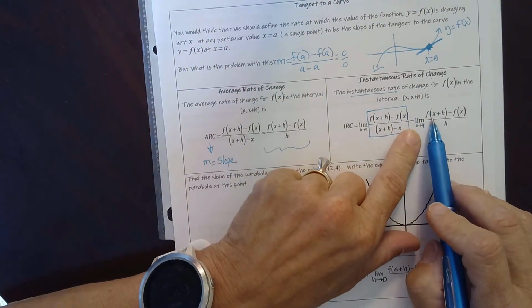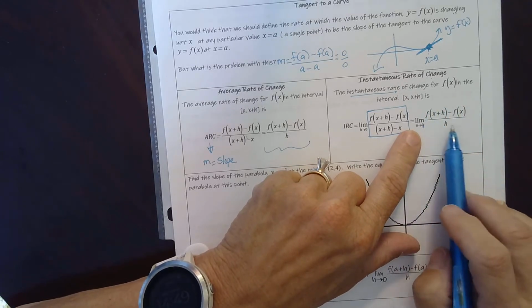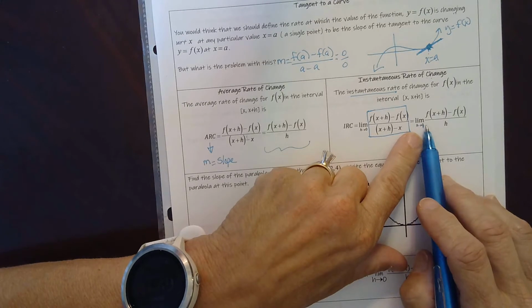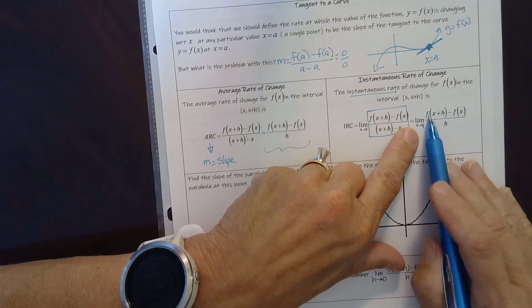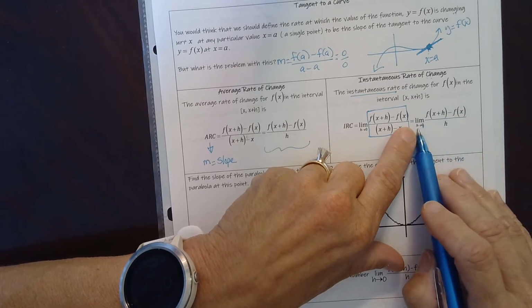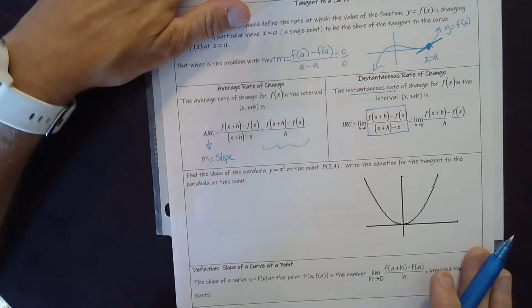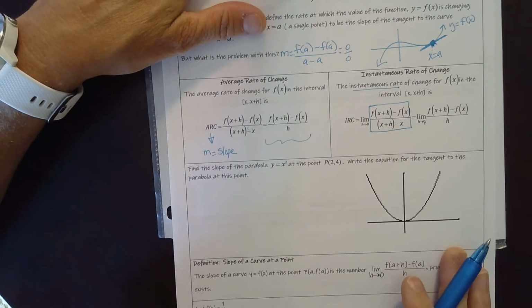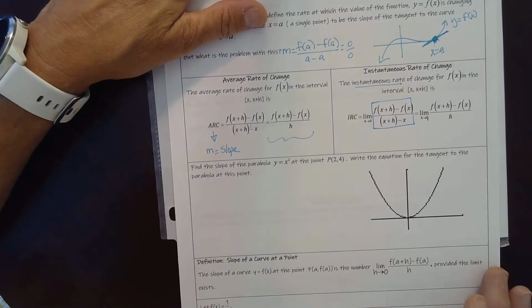So that's where this limit comes into play. You want to find the instantaneous rate of change by finding the limit of the slope formula as h approaches 0. And whatever that turns out to be will be the slope of the tangent line at a particular point.